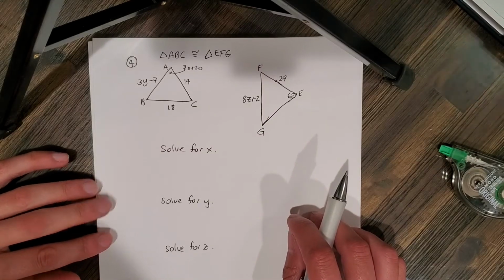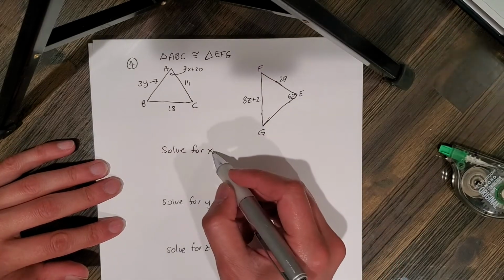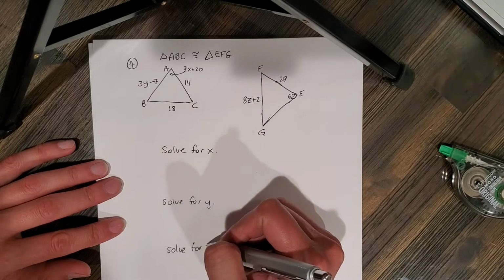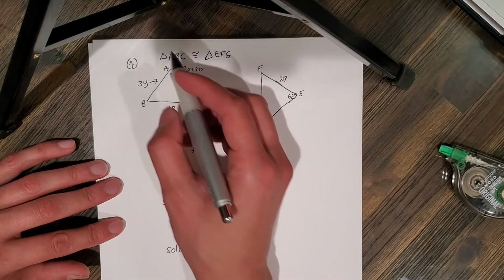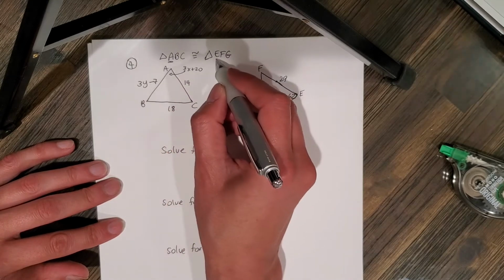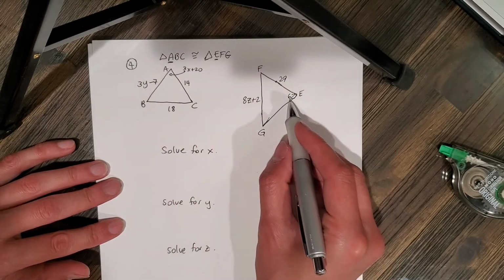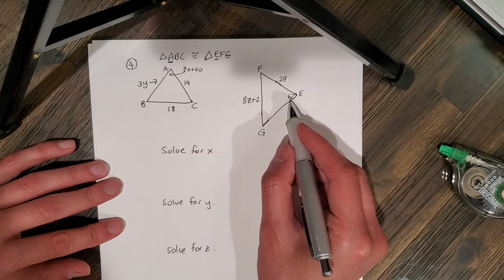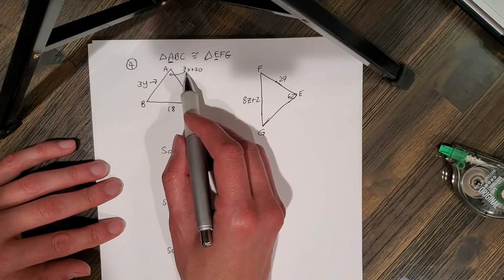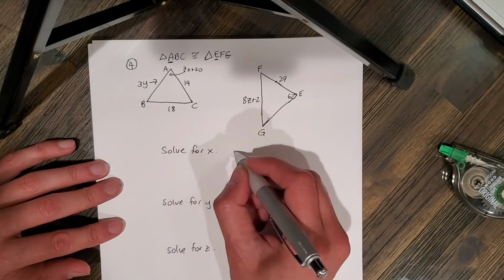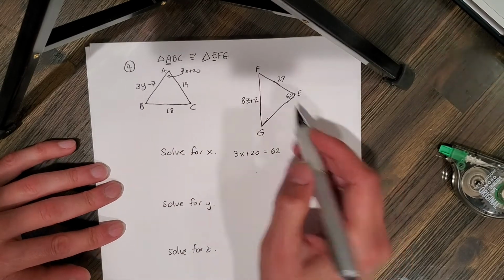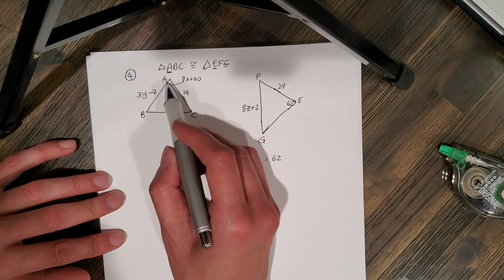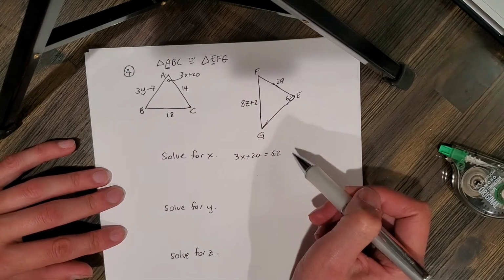All right, guys, last problem here. Let's go ahead and look at this. Solve for x, y, and z. And so x, notice, is right here, 3x plus 20. That's A. Well, what's A equal to? A is going to be equal to E. So let's look at E in the other picture. There it is, 62 degrees. So let's write an equation setting these equal to each other. So 3x plus 20 equals 62. Again, A is congruent to E. So there's A, there's E. Set them equal to each other.